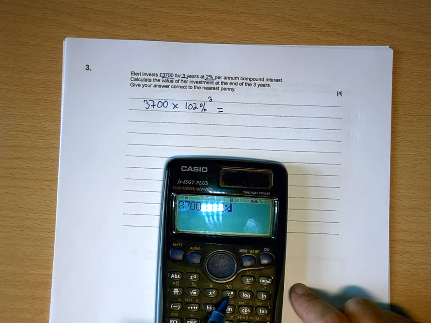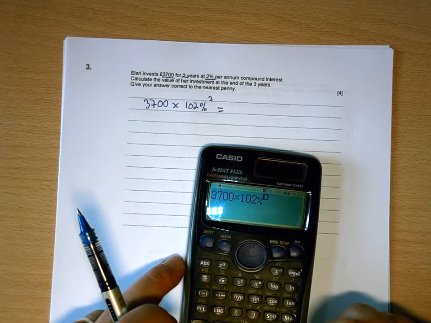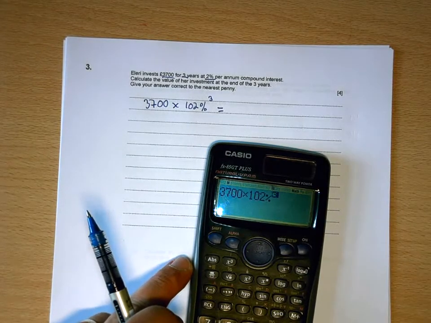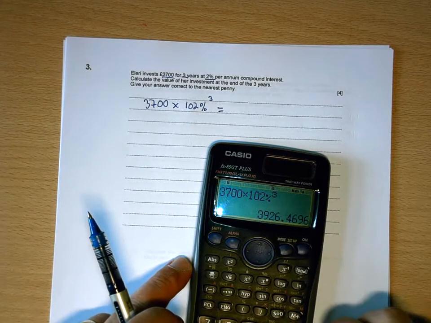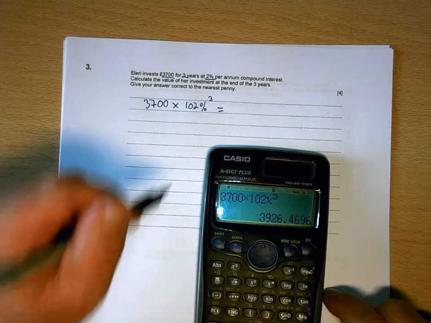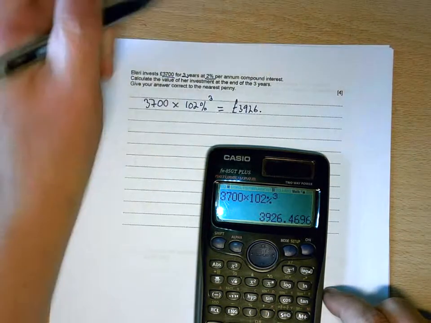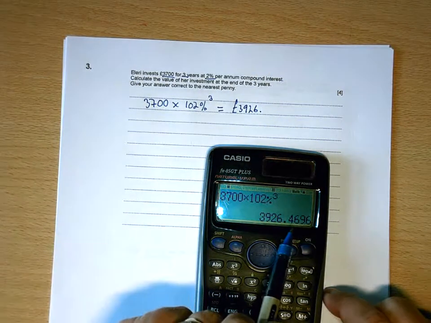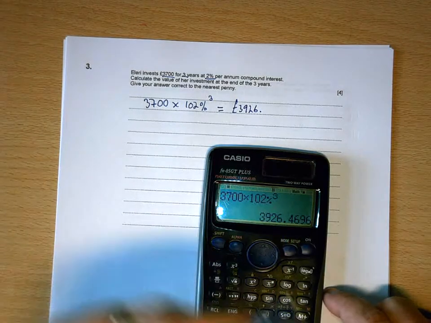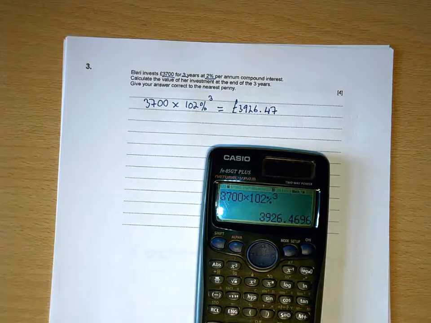We've got to use the general power button next to it, and put a 3 in there. To the nearest penny, so it's going to be 3926 point, and then it's either 46 or 47. The next digit is a 9, so it's closer to 47.